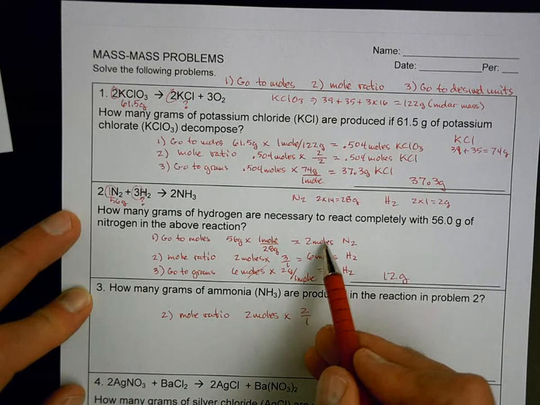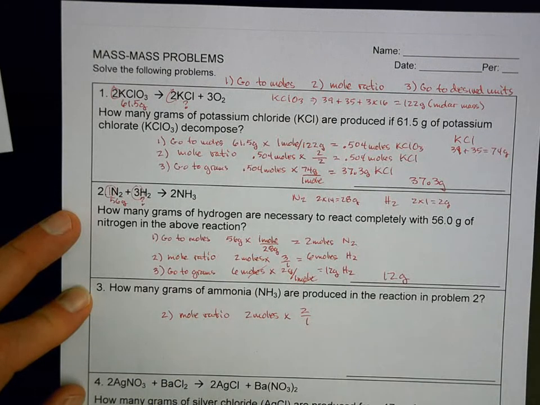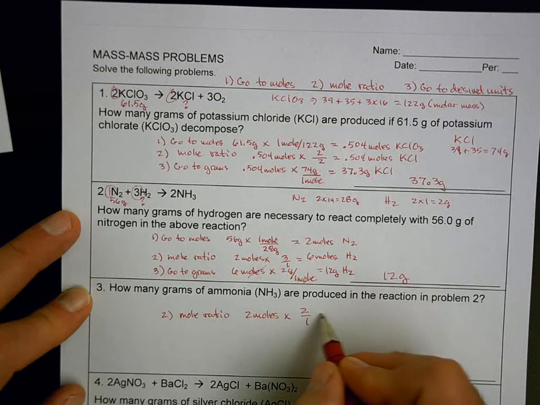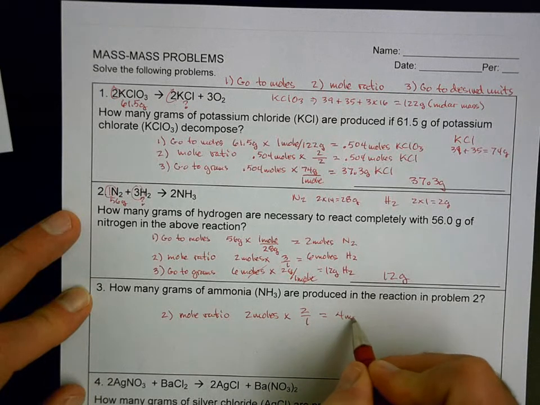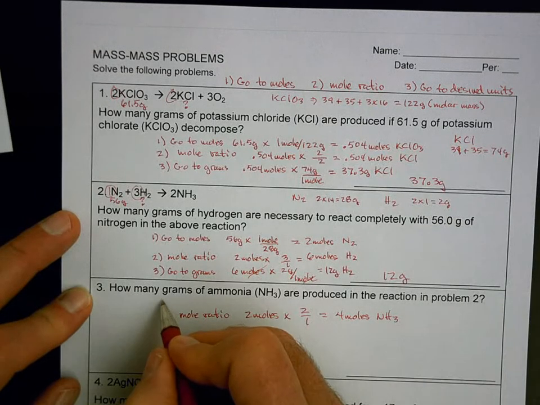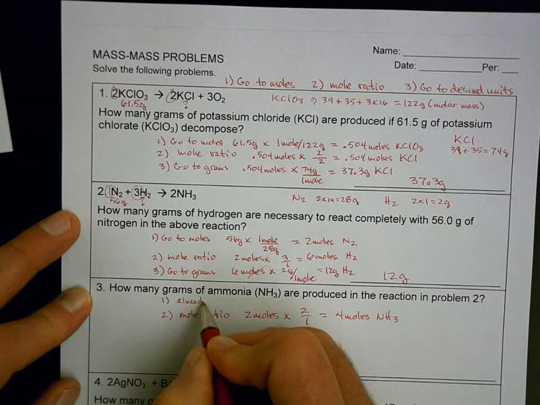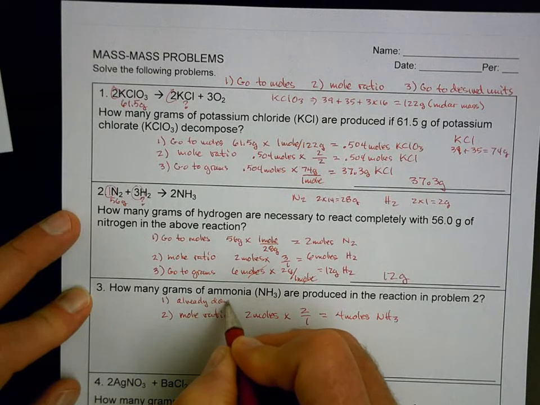Where'd the 2 moles come from? It came from doing step 1 in the previous problem. That part didn't change. It's still 56 grams turned into moles. So 4 moles of NH3. And again, just a reminder, step 1 already done above.